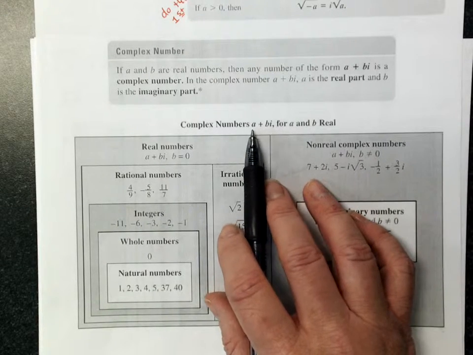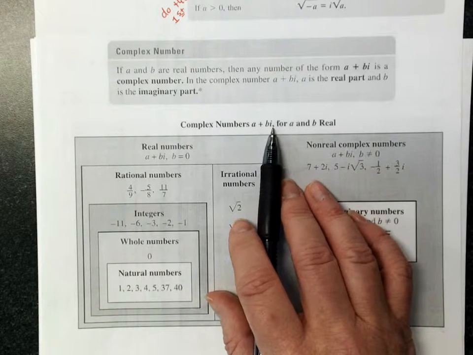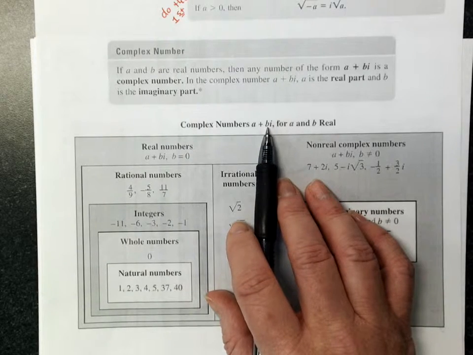So for example, this might be 3 plus 4i. 3 is a pure real number, just 3. 4i is an imaginary unit, an i with a real coefficient. 4 is a real number, and it's the coefficient of i, so 4i becomes the imaginary unit, but it has a real coefficient.